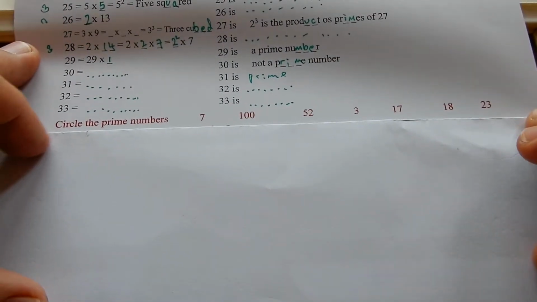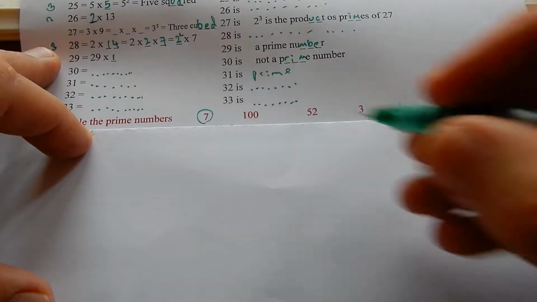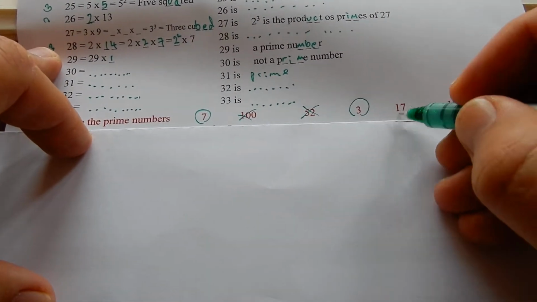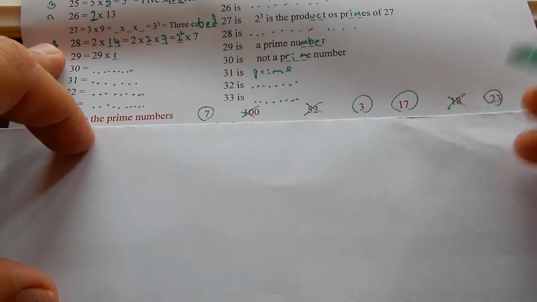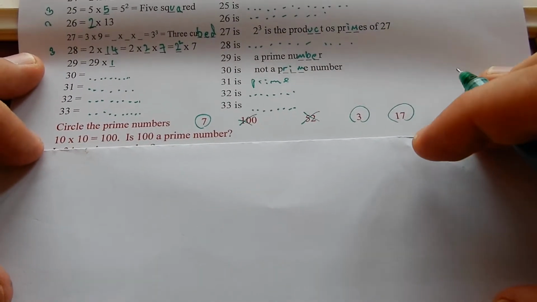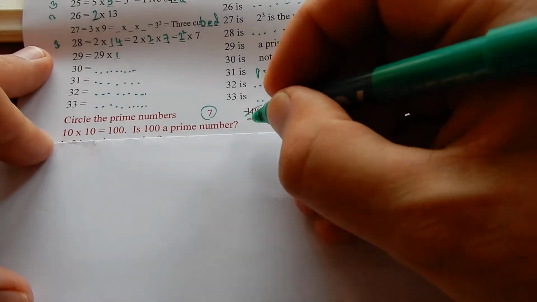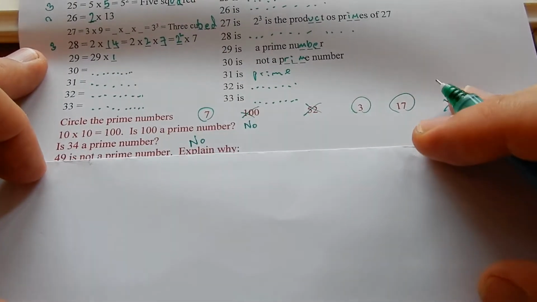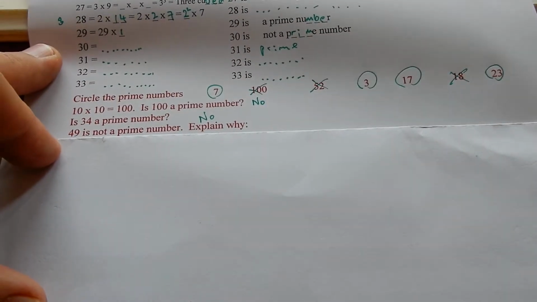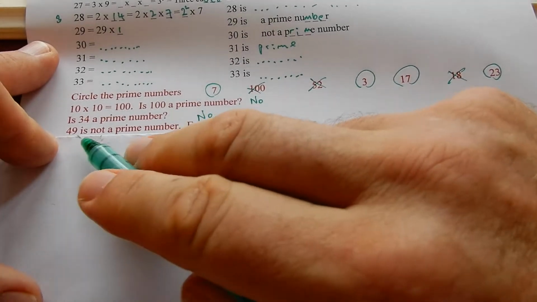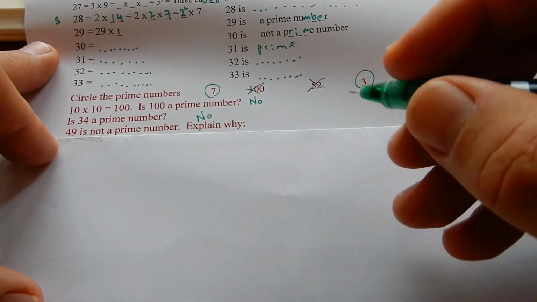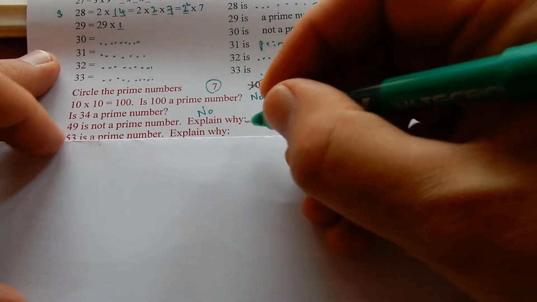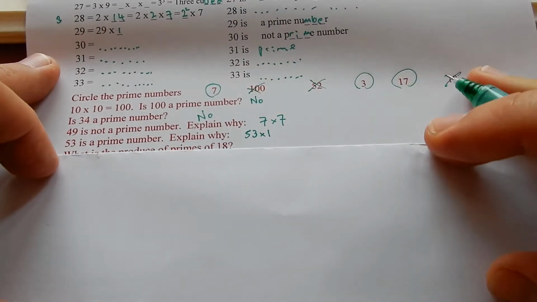Circle the primes. 7, 1 times 7 is 7. No, not 100, that's 10 times 10. 52 is an even number. 17. 18 is an even number. 23 is a good prime number. 10 times 10 is 100. Is 100 a prime number? No. Is 34 a prime number? No, because they're both even. The only even number in the 2 times table that is prime is 2. 53 is a prime number, because the only way is 53 times 1.